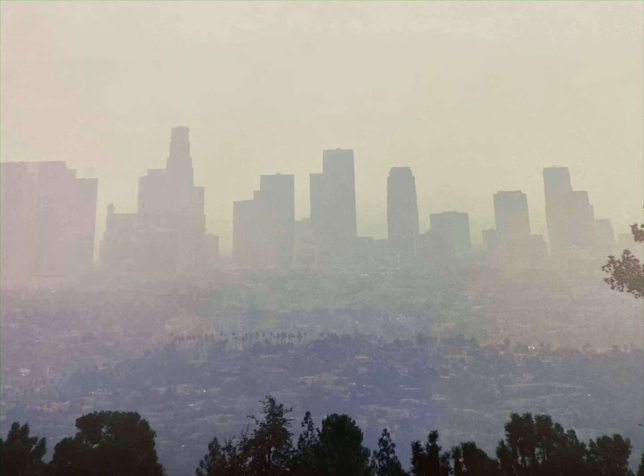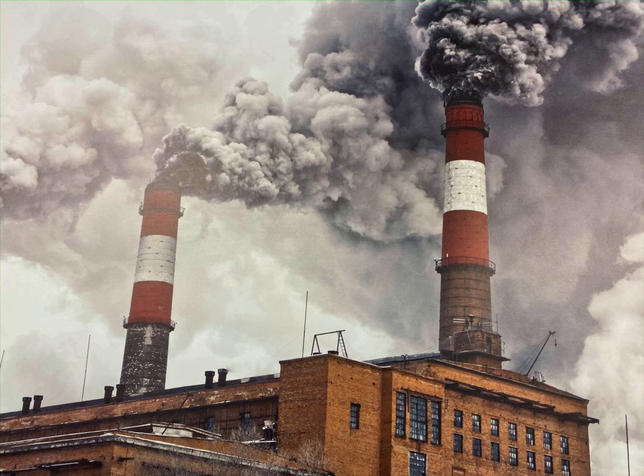Much of the smog you see here is caused by the exhaust from cars. Exhaust is the waste that comes from the back of a car and goes into the air. Two of the biggest causes of air pollution are cars and factories. Look at all that smoke in the air. What do you think will happen to all that pollution?